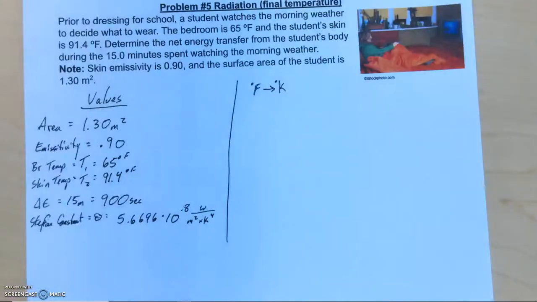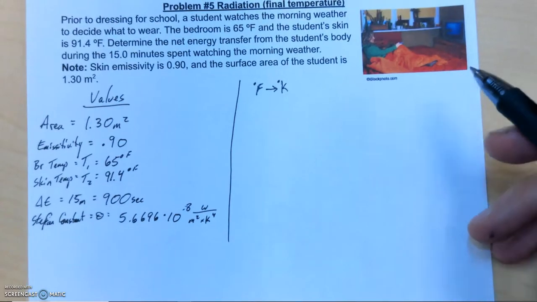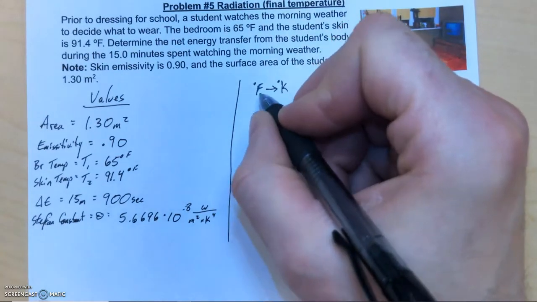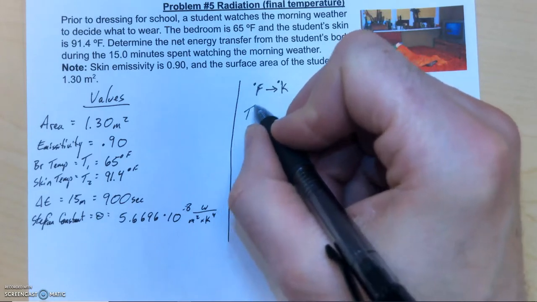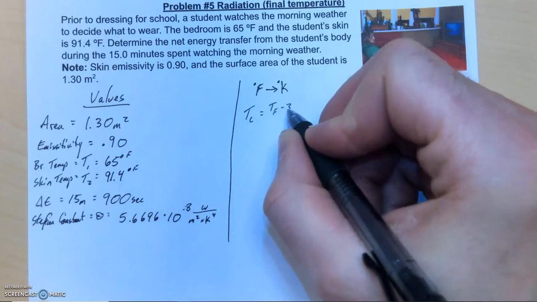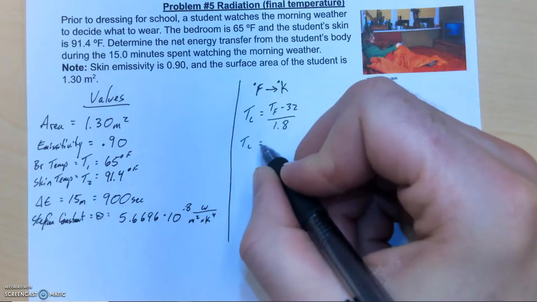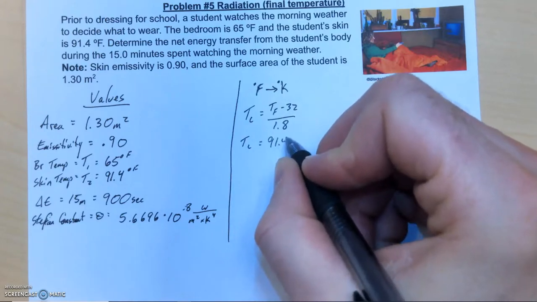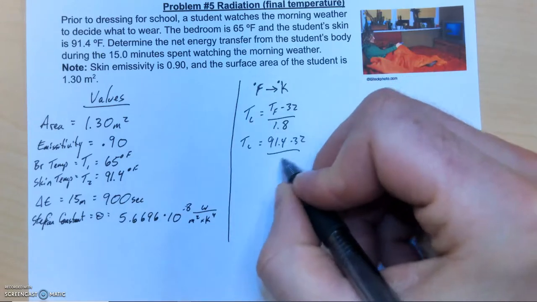First thing we have to do is convert Fahrenheit to Celsius. Temperature Celsius is equal to temperature Fahrenheit minus 32 divided by 1.8. So TC is equal to 91.4 degrees, the skin temperature, minus 32 divided by 1.8.